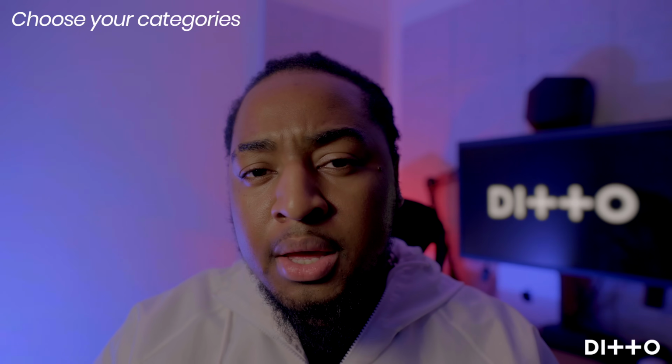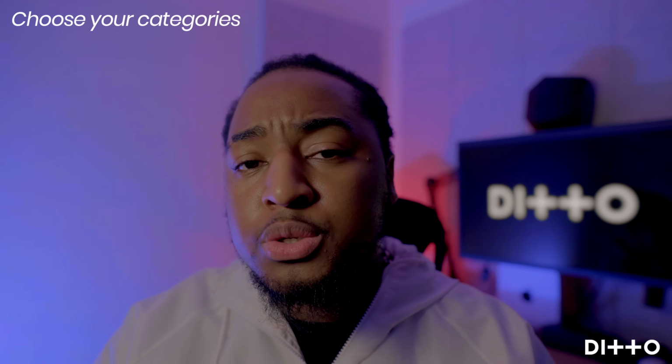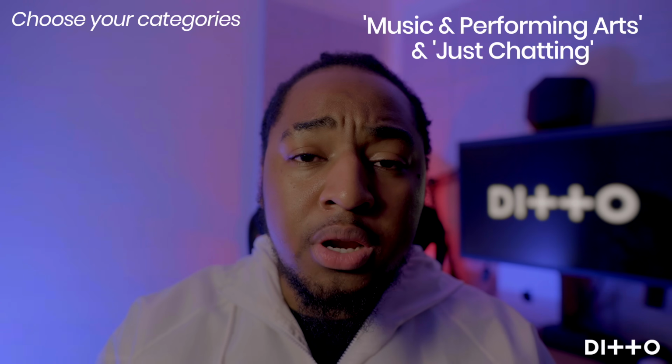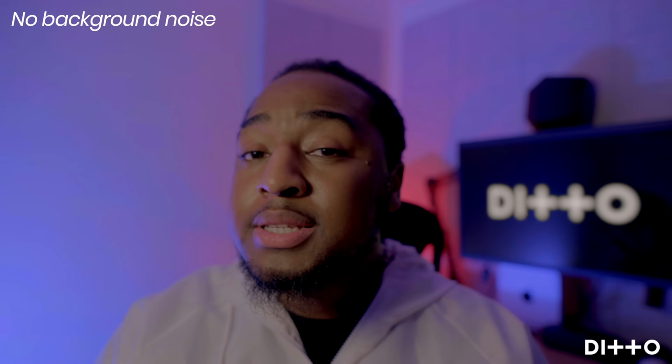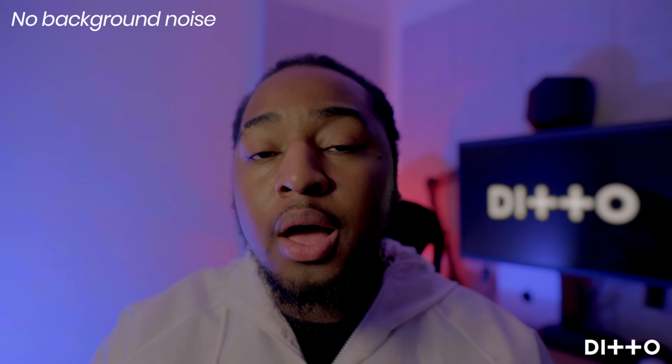And here's another tip. Here are 2 Twitch categories that are often used by musicians: music and performing arts, and also just chatting. No background noise. Firstly, find a space where noise will not be an issue.